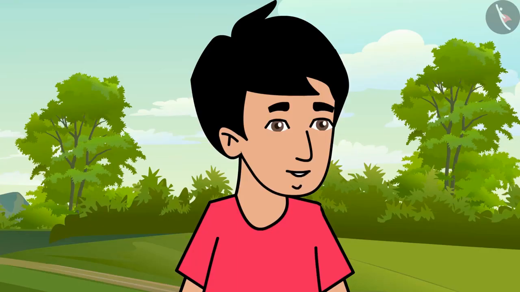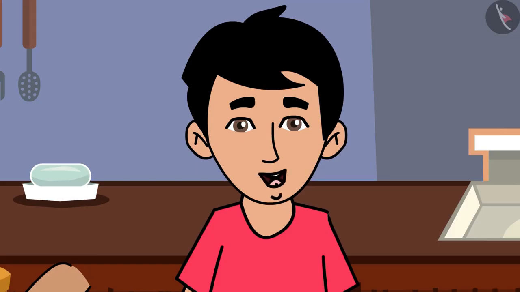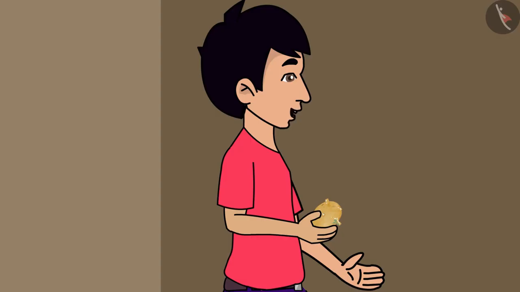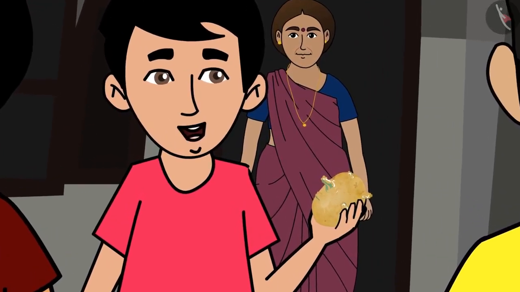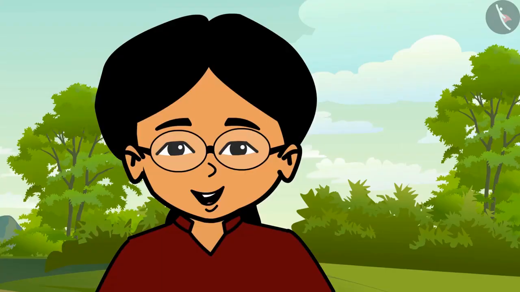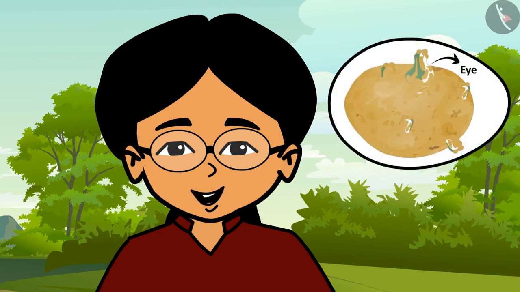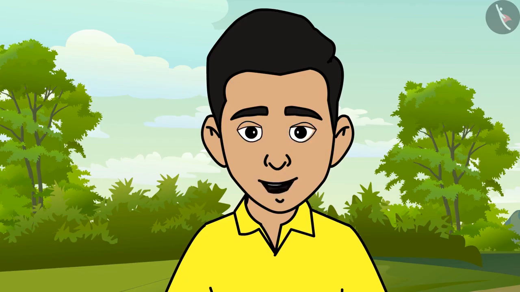Yes, Mom, sure. What is this green and white color growth on the potatoes? Let me show it to Rani and Ram. Look, what is this on these potatoes? It looks like they have gone bad. I have seen this a few times earlier. When the potatoes become old, we can see such growth on them. My mother told me that this is known as the eye of the potato. Eye of the potato? Since when did potatoes have eyes?